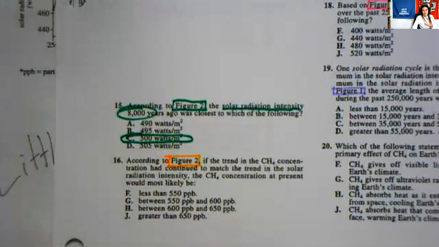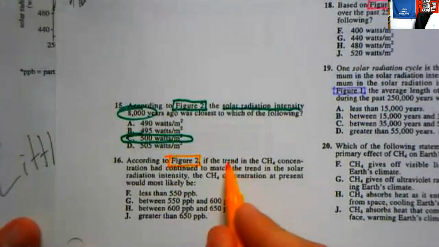I got a key that tells you what you can do. I'm sorry if the colors don't exactly match up from the video to the key. I made the key last year. Going to figure 2.